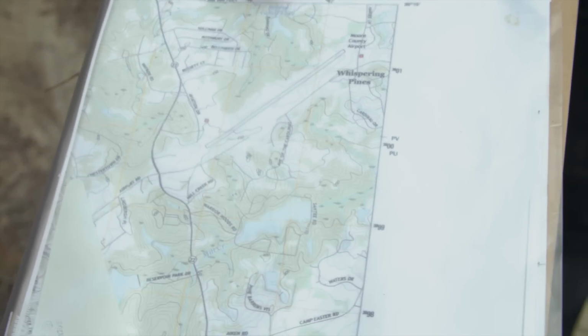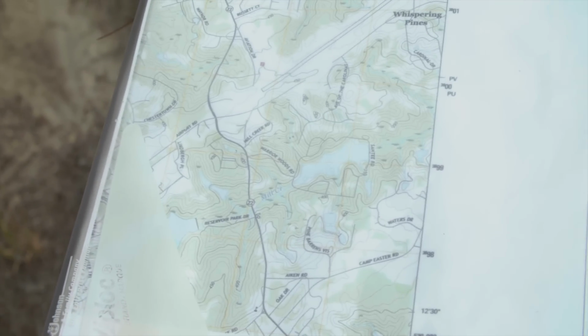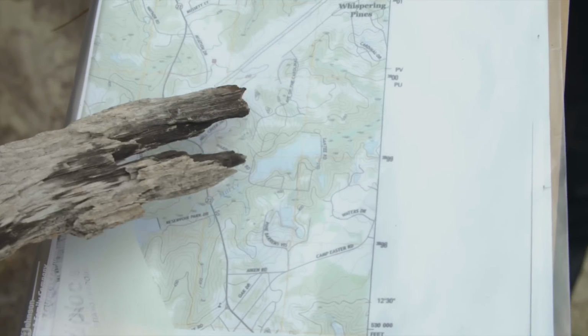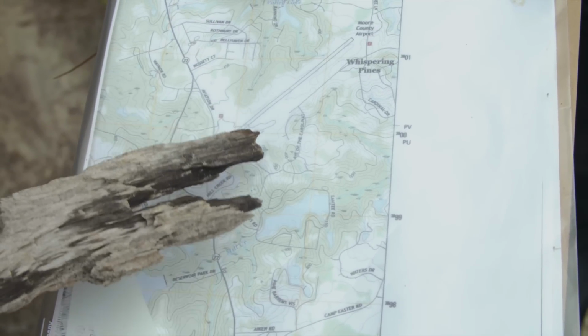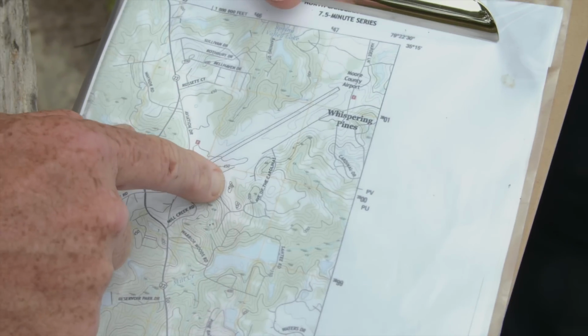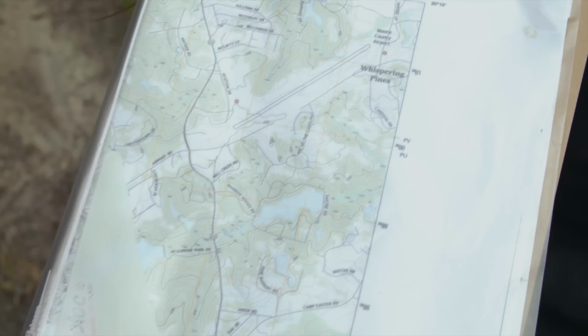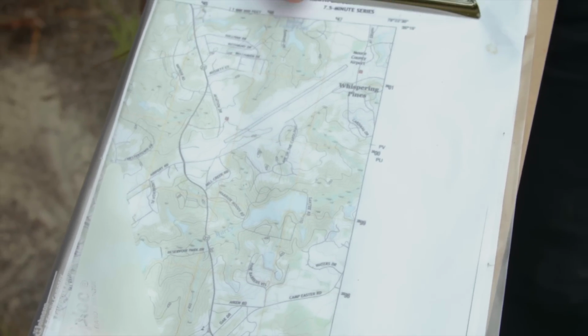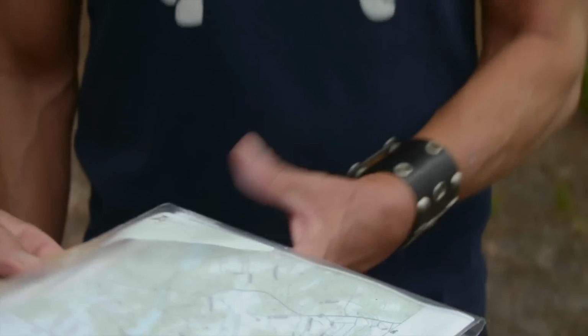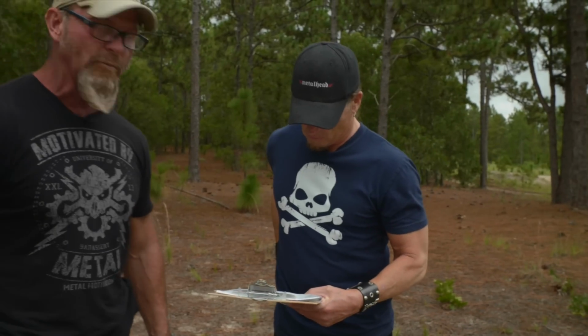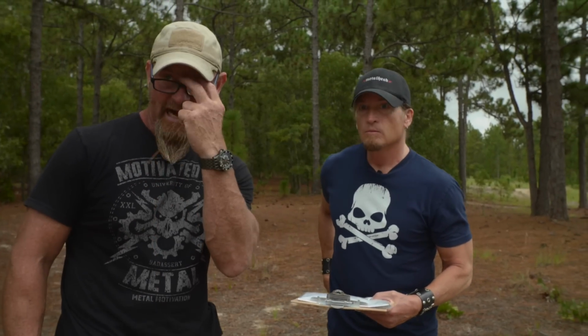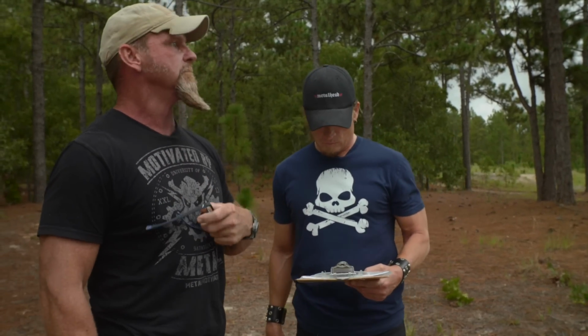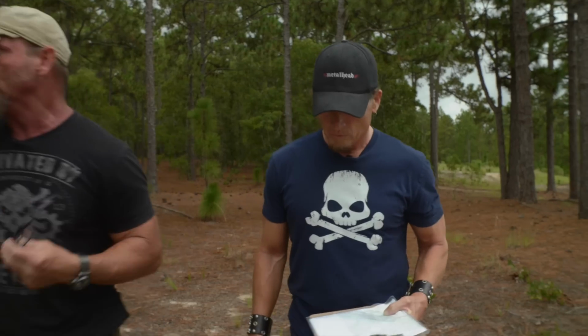But all we need to do is go to the east side. We'll just flank the eastern edge of that hilltop to our point. So here's your map. You've got the compass in your pocket, which you don't really need right now because we're just going to use this attack point and move that way. Okay, let's go. Boom.